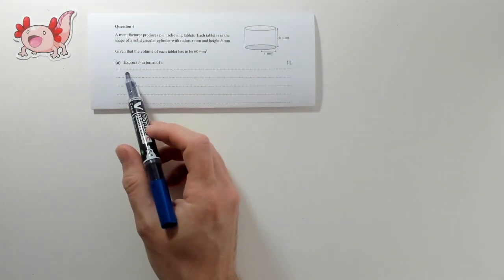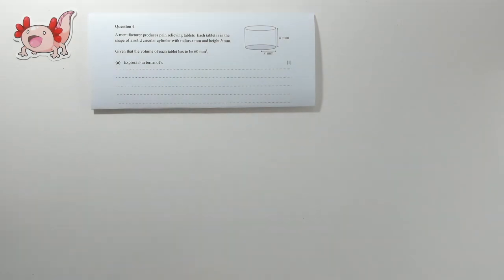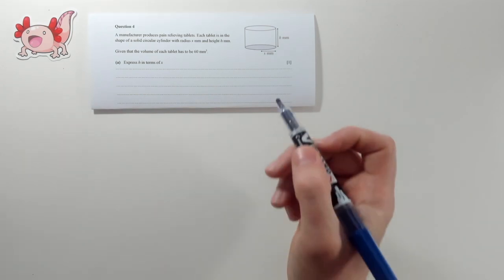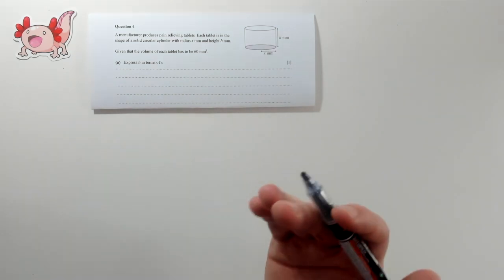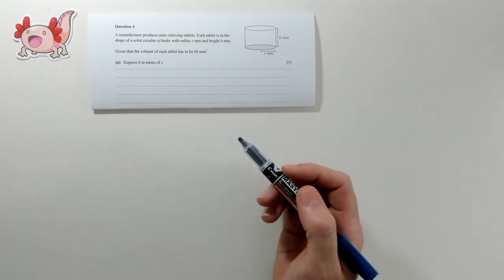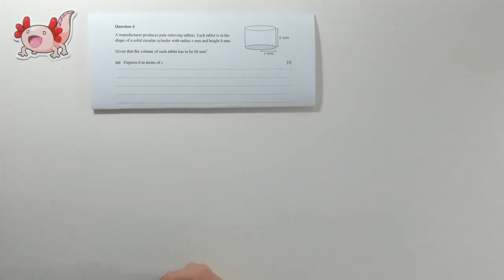The first part says express h in terms of x, and the next says show that the surface area A is given by a certain formula, A is equal to something. And later they're saying find the value of x for which A is the minimum. So nice and structured for us. In an exam, it won't be structured. They'll just say, here's the volume, find the area.